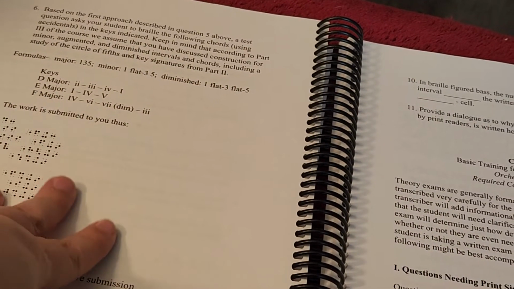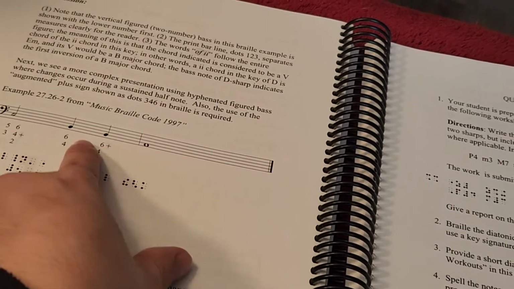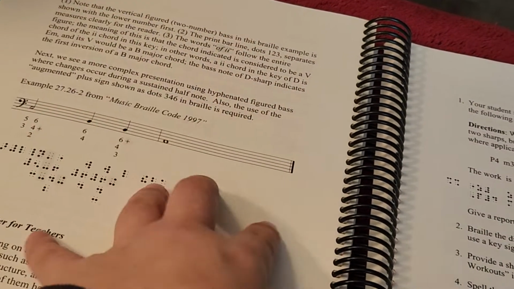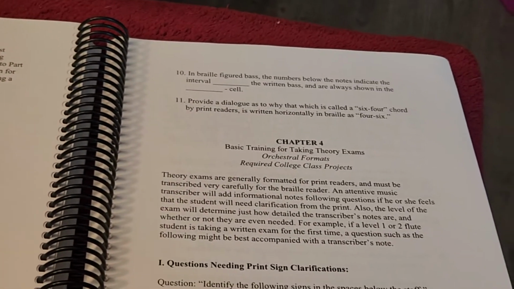But if you're sighted and you can see this, that's no problem. But if you can't see this, then you can't do it. It's kind of weird, but yeah.